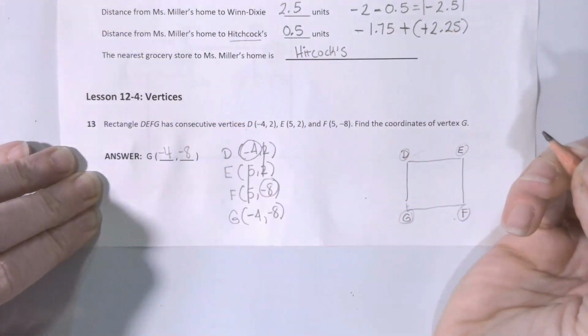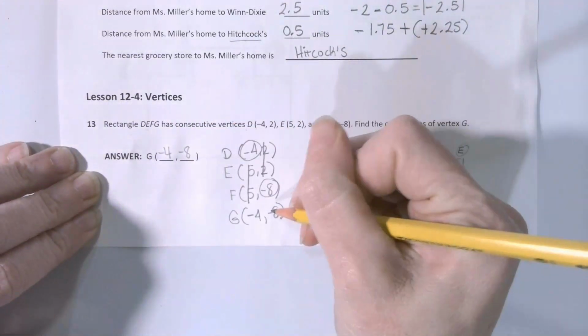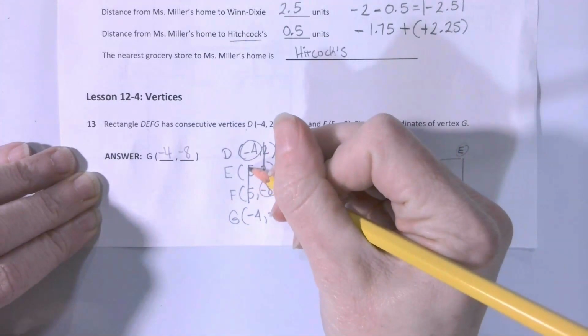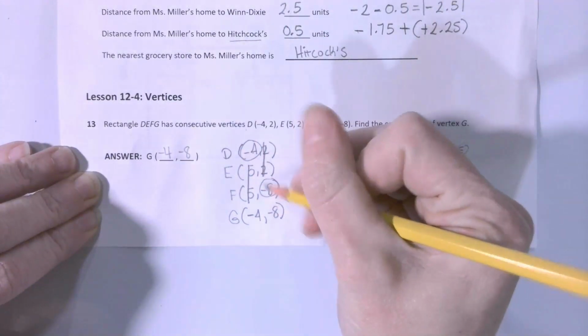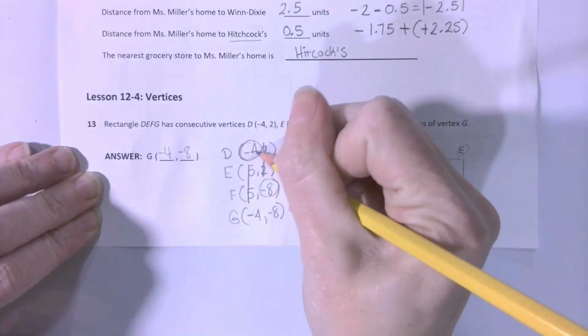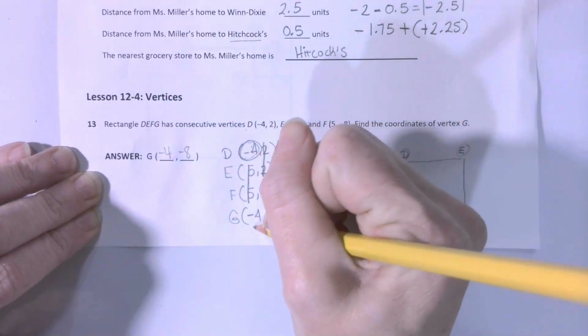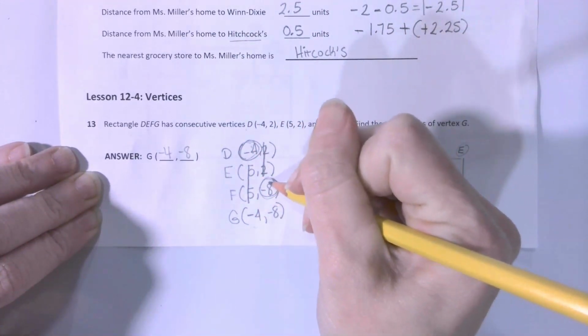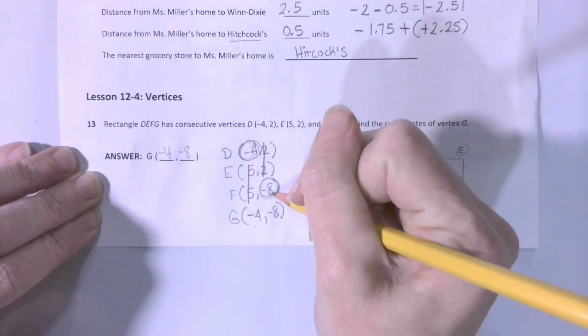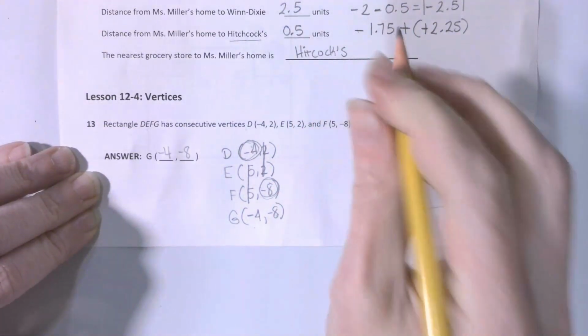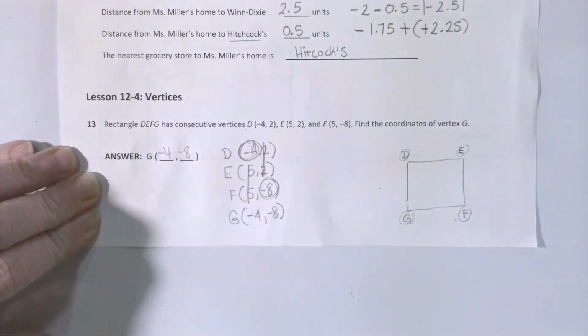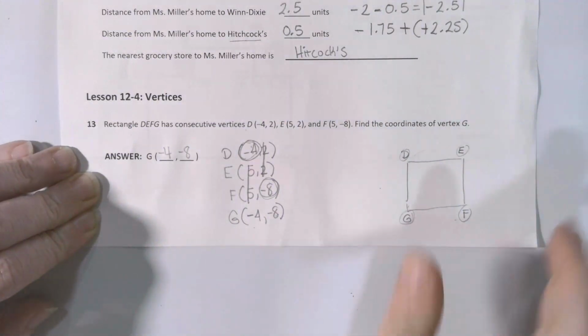This works every single time. You just have to stack them and cross out what they have in common. And whatever's left over, just make sure that you take that first coordinate, that's your x, and that second coordinate is your y. Make sure that you're looking at the position of those. Okay? All right, I'm going to do a third video for the rest of the questions on the back.